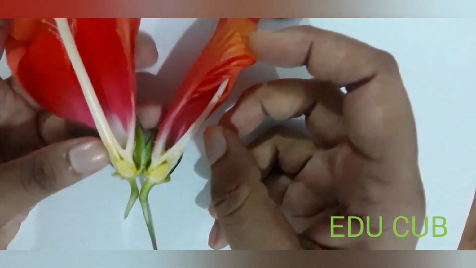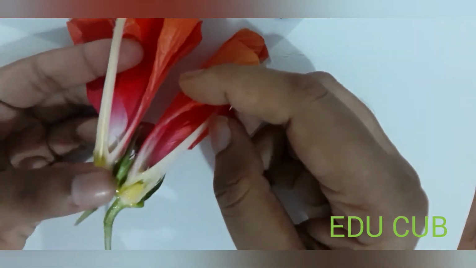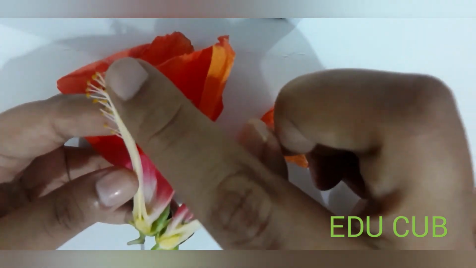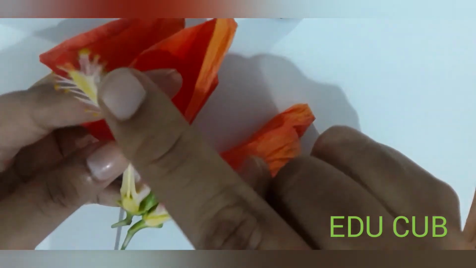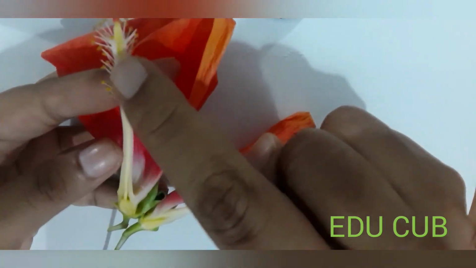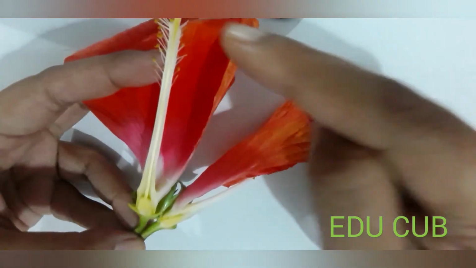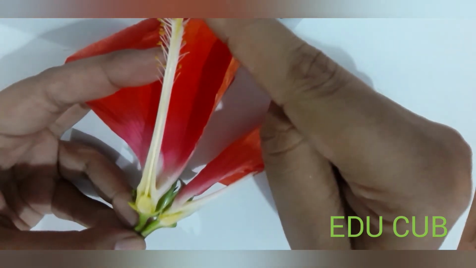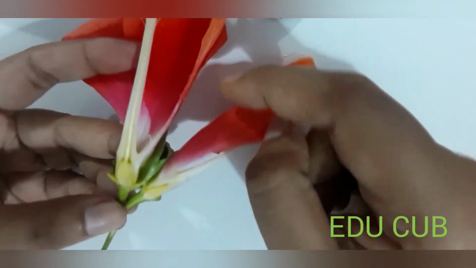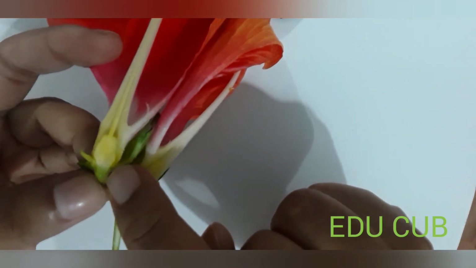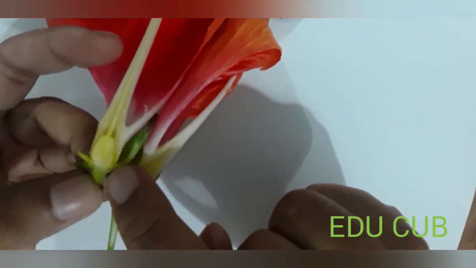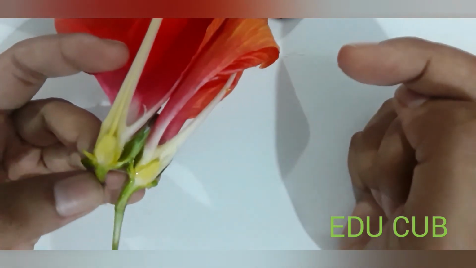Next one is gynoecium. Gynoecium contains three parts. This is gynoecium. At the top we can see stigma. This is stigma. This is style. This is ovary. They are the three parts: stigma, style and ovary. In the ovary you can see ovules. Right? Ovules are present within the ovary. The function of gynoecium is production of seeds.